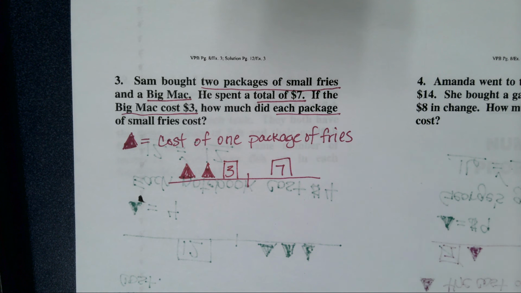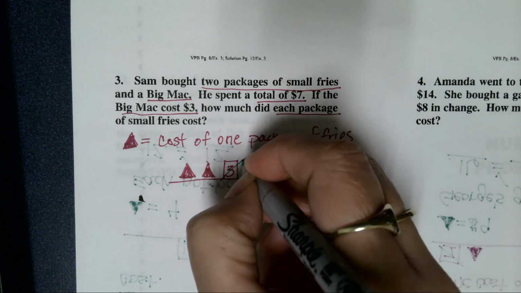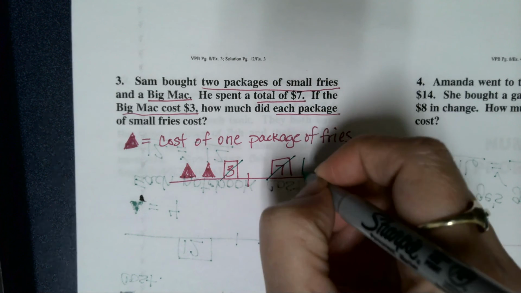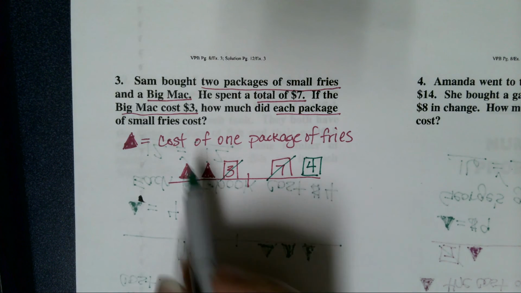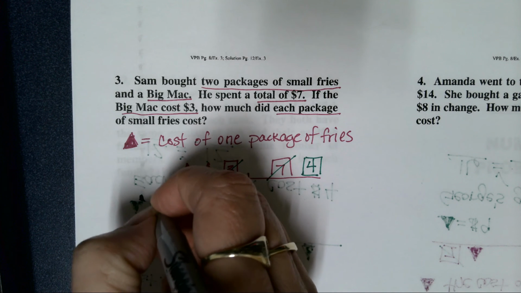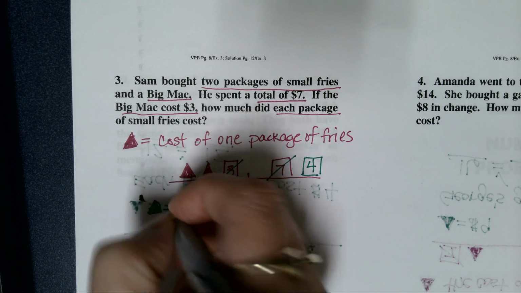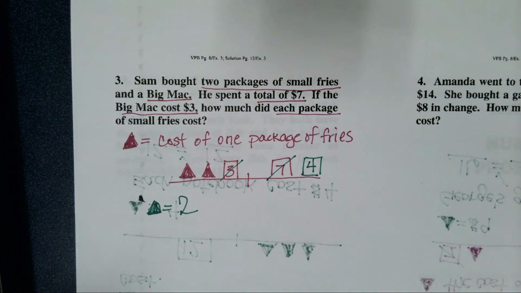So now we need to solve. If we take 3 away from the left, we have to take 3 away from the right, and that leaves us with 4 on the right. We have 2 pawns equals 4, so pawn has a value of what? 4 divided by 2 is 2, so pawn is equal to 2.